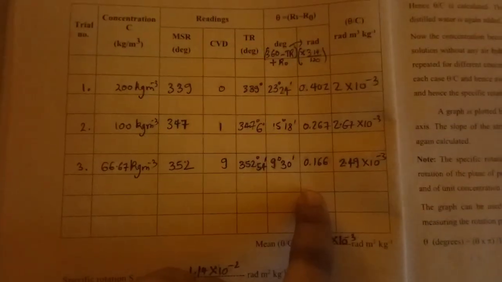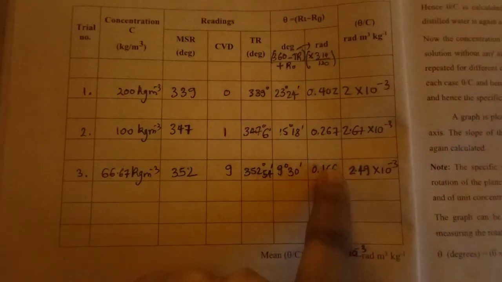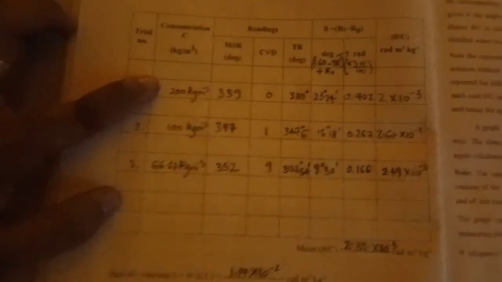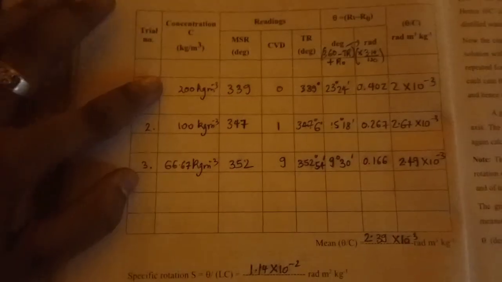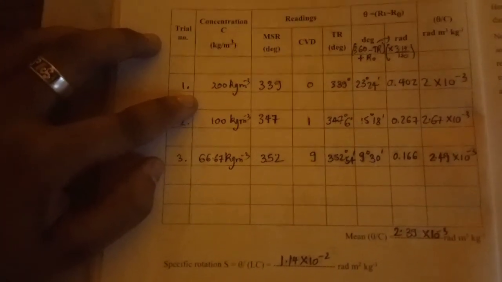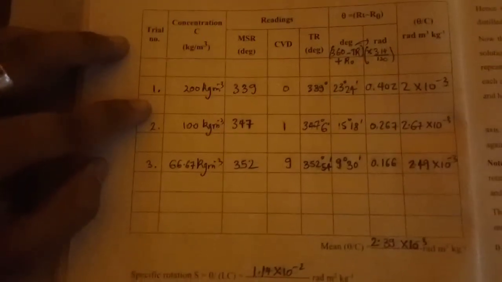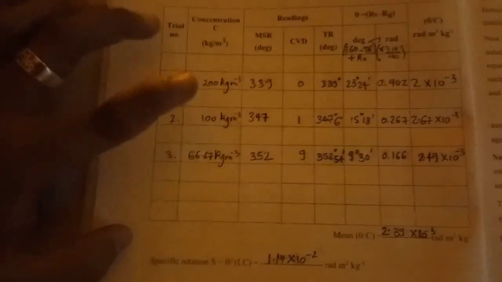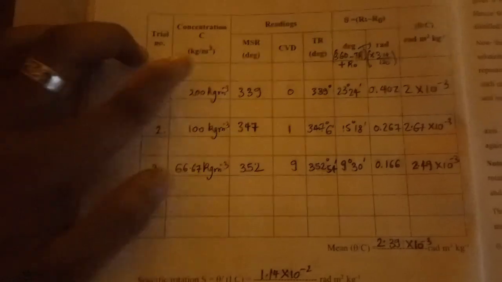Or since you'll be using a calculator, you can directly input it. And once that is done, once you have the radiance values. And like I said, firstly we did this with 200 kg per meter cube concentration. But once that is done, you will be emptying it back into the beaker and diluting it by adding another 25 centimeter cube of water and filling this new solution into the tube, which will now be of 100 kg per meter cube concentration. And again repeat the same process.